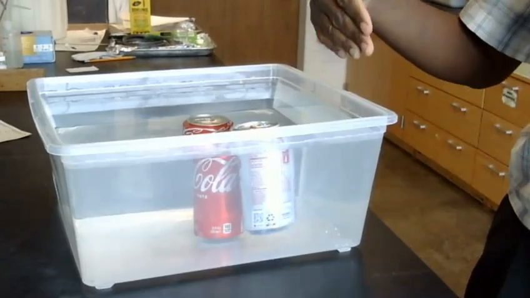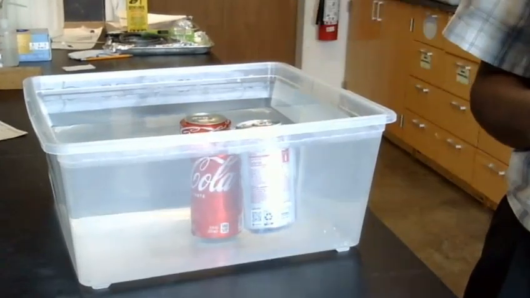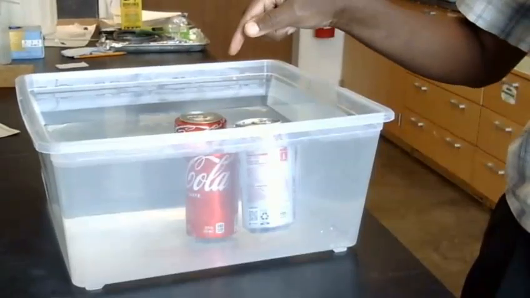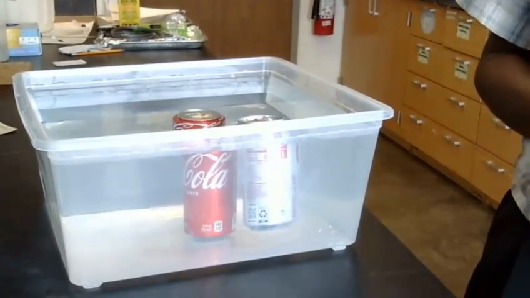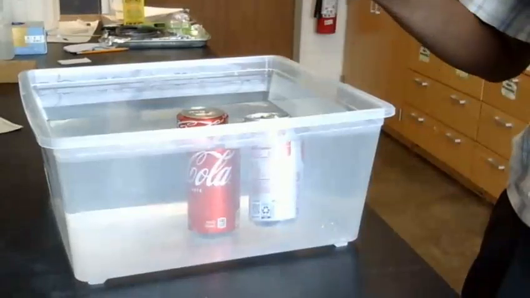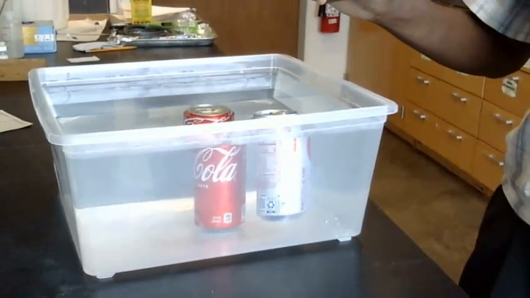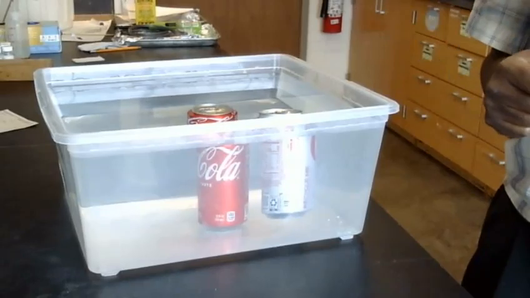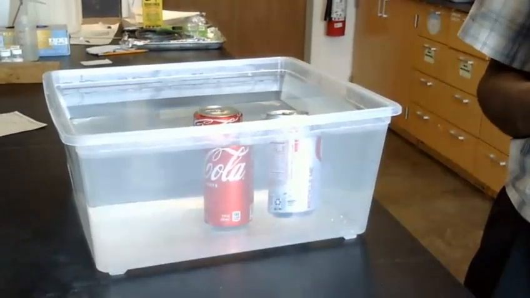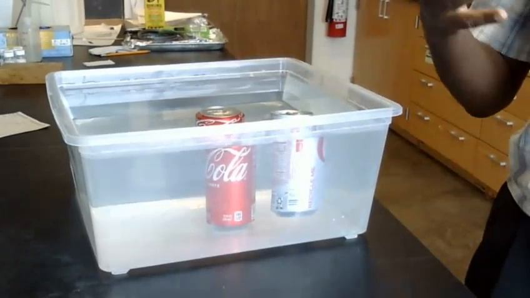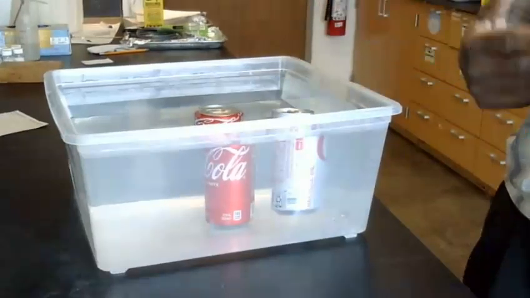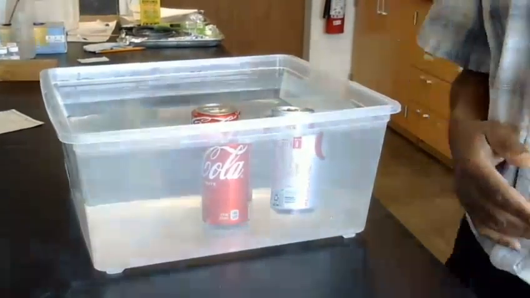As we have said, regular Coke is denser than Diet Coke, and the density of regular Coke is greater than 1 gram per milliliter, whereas the density of Diet Coke is less than 1.00 grams per milliliter. Substances that are less dense than water will float in water, and substances that are denser than water are going to sink in water.